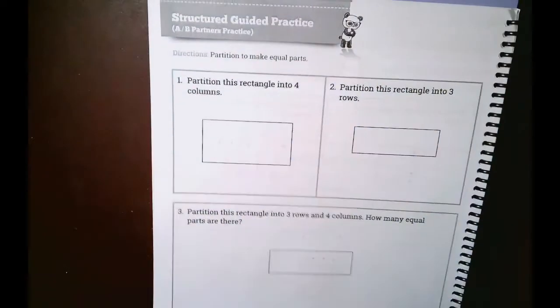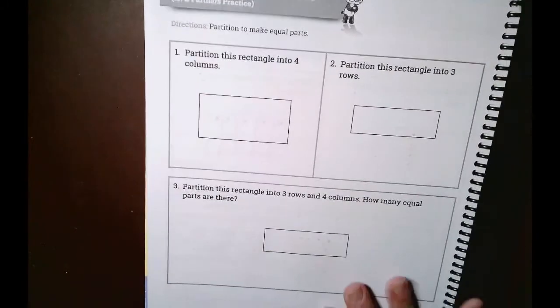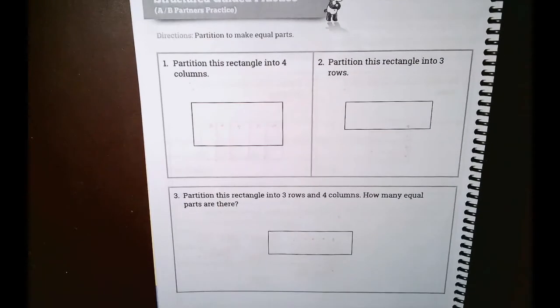Okay, so structured guided practice. Now it's your turn to open up your book to page 6. I hope that you're already there. If not, pause this so you can be ready so we can move on. All right.